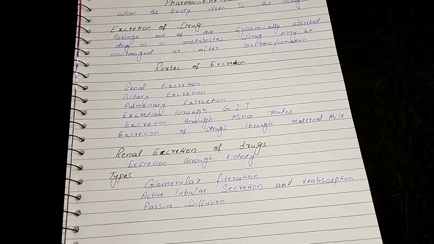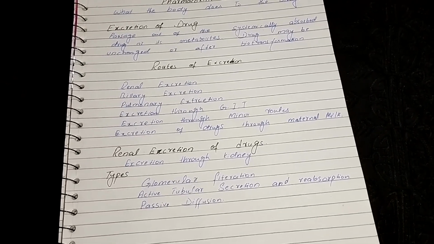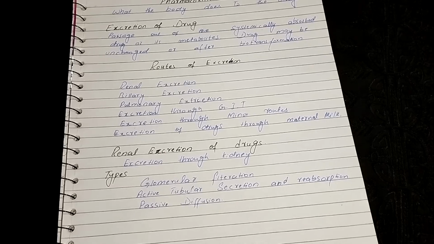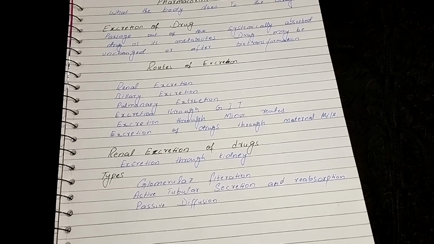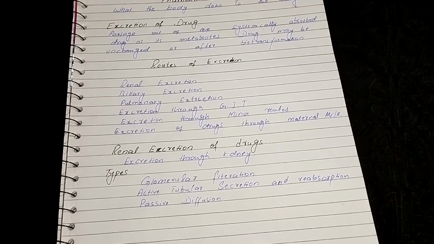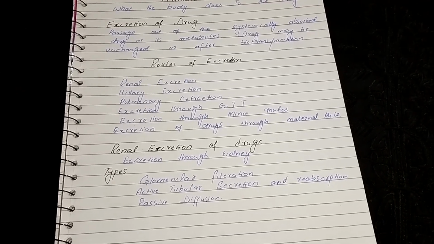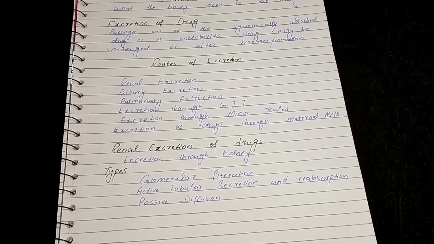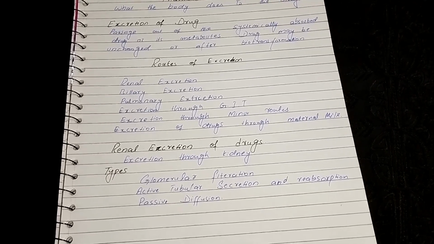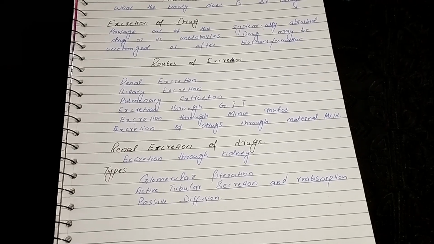What happens in it? Active tubular secretion takes place when ionized drugs and large protein-bound drug molecules are unable to pass through the glomerular membrane. Such ionized drugs, that is cationic or anionic, are transported into the lumen of the proximal tubule by an active transport process.